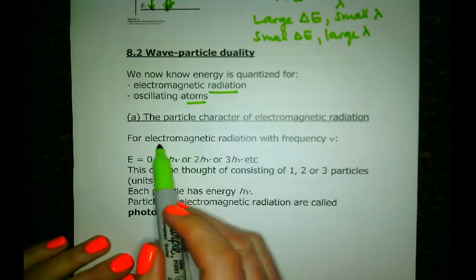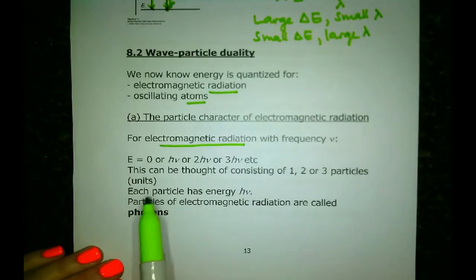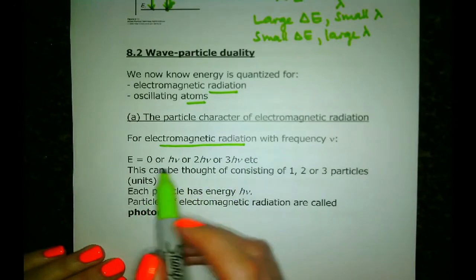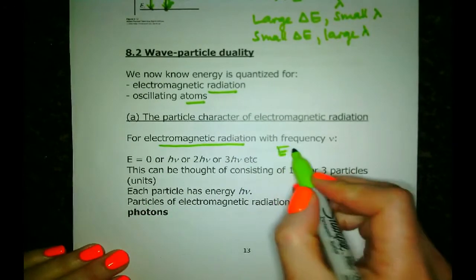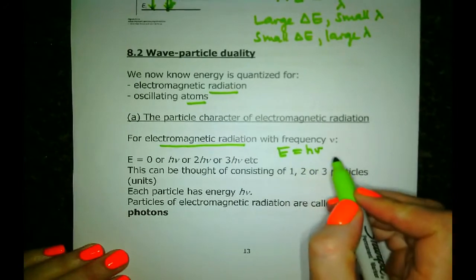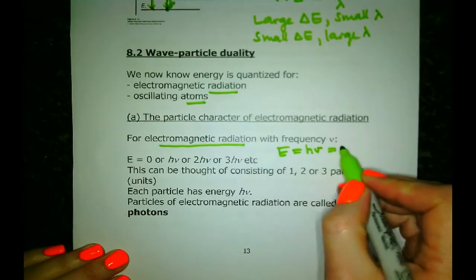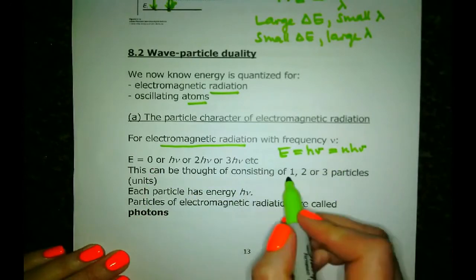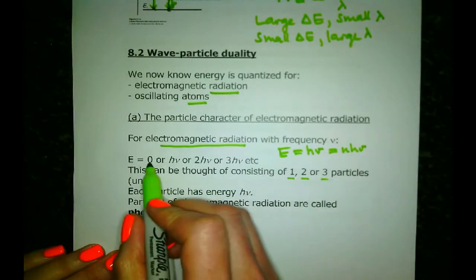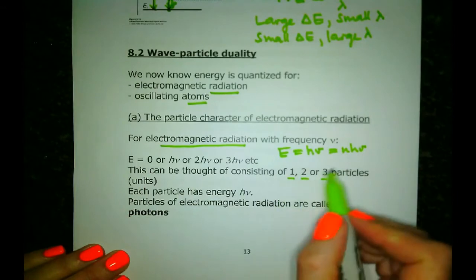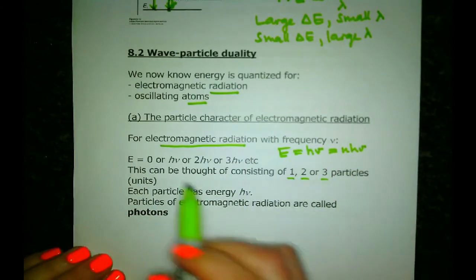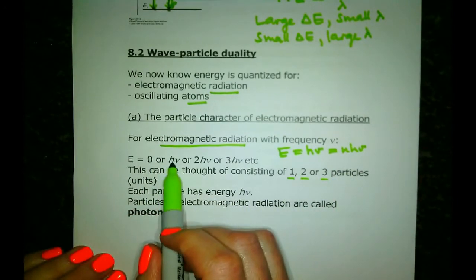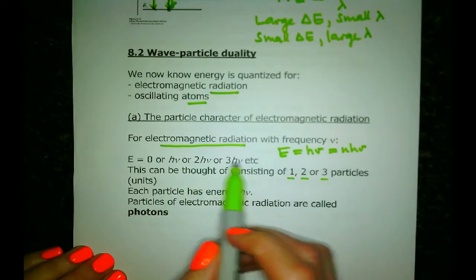But when we talk about the quantization of radiation, we already saw the equation E is h nu, or we can also write it as n h nu, with n being the quantum number. Well, it can also be 0 if there's no light, or no radiation, 1, 2, 3, etc.